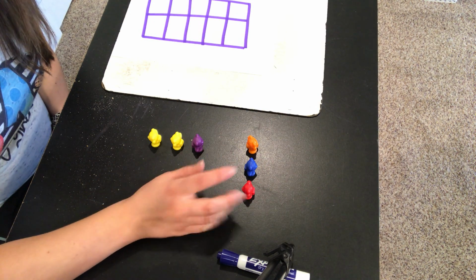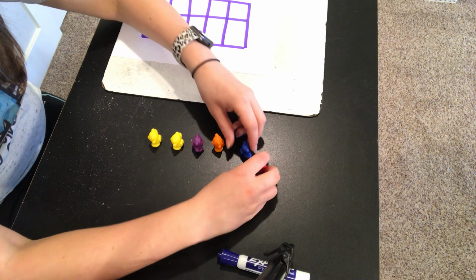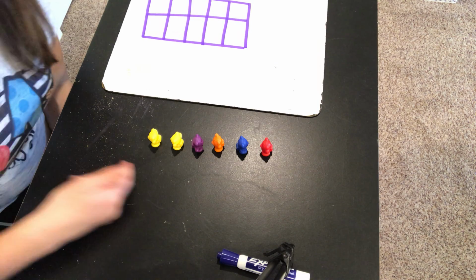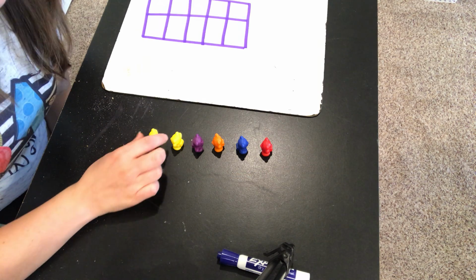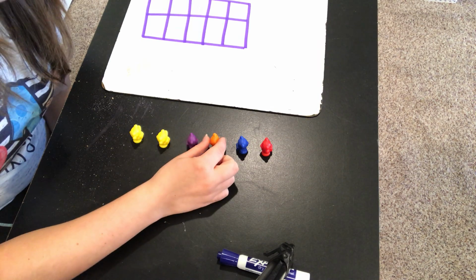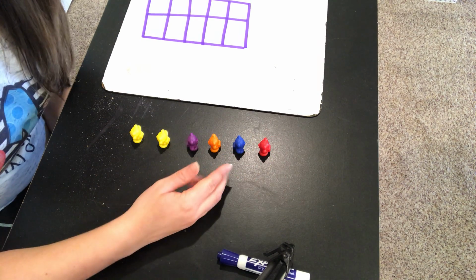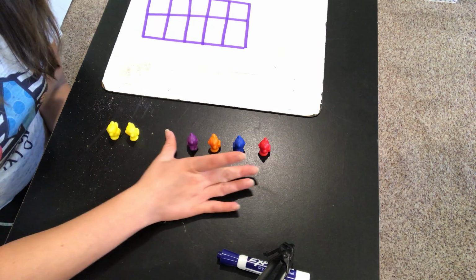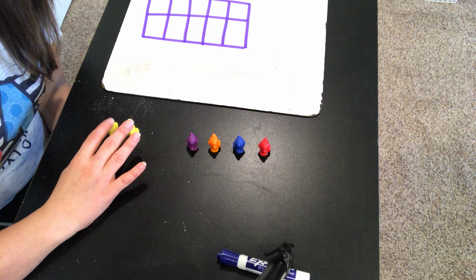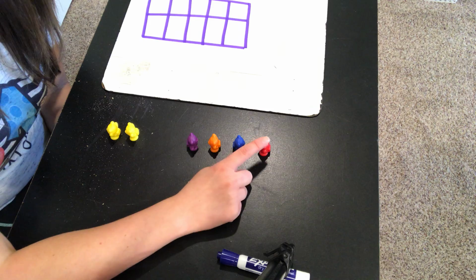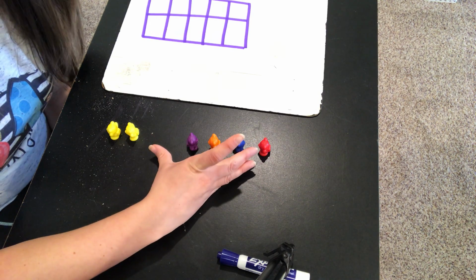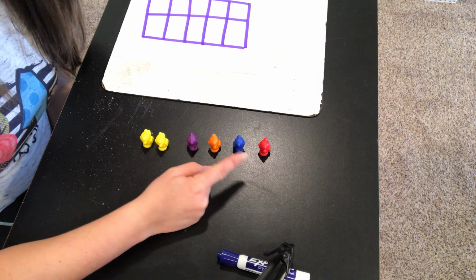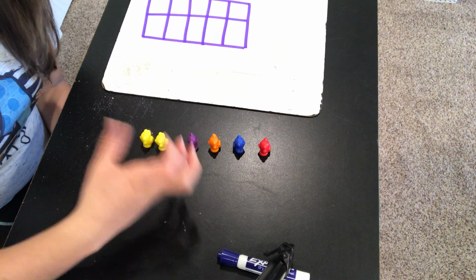This is still 3. Now if I put these 3 with these 3, is this 3 now? How many do I have now? 1, 2, 3, 4, 5, 6. Now I have 6. Okay, what if we put 2 here and then leave these here? 1, 2, and then 1, 2, 3, 4. 2 and 4 equals how many? It still equals 6. So we can make 6 in different ways.